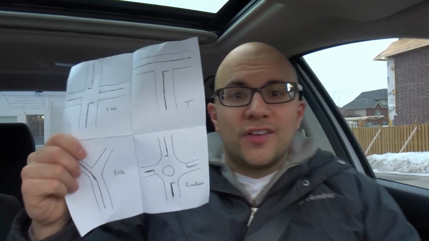Everybody, I'm here today to show you 4 different types of intersections that you might encounter while driving. In this video, I will be going over this little drawing and diagram that I created to outline the 4 most common types of intersections that you can encounter.